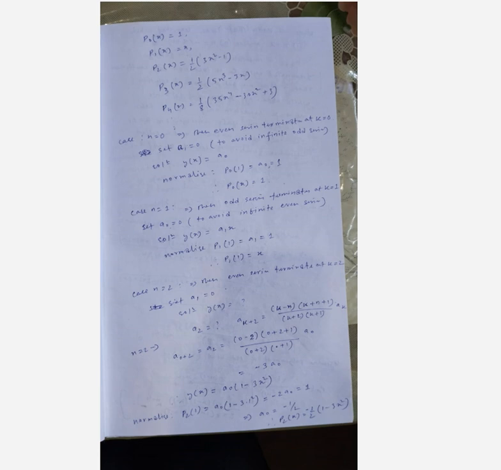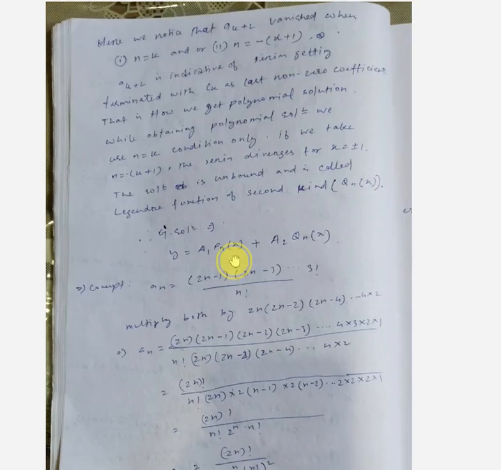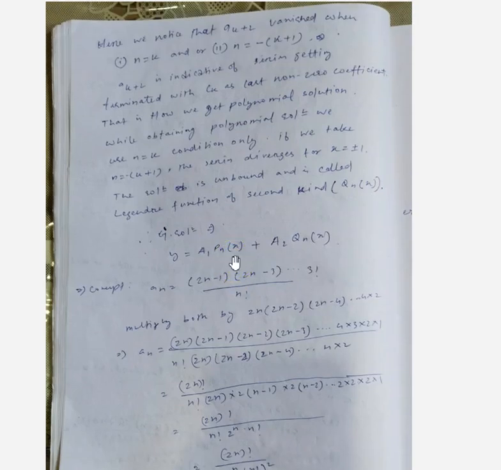And if n is equal to minus k plus 1, then this term will be 0 and a k plus 2 will vanish. So a k plus 2 being zero is indicative of the series terminating with ak as the last non-zero coefficient. That is how we get the polynomial solution. While obtaining the polynomial solution, we use n is equal to k. If we take n is equal to minus k plus 1, the series diverges for x equal to plus minus 1. The solution is unbounded and is called the Legendre function of the second kind.